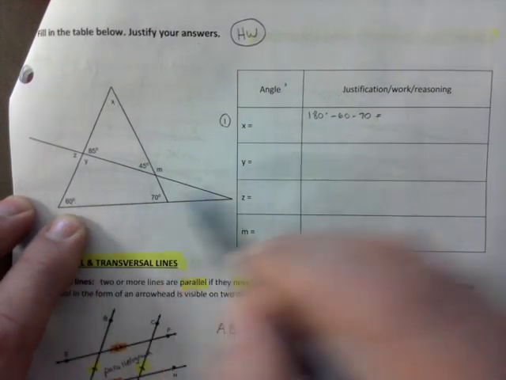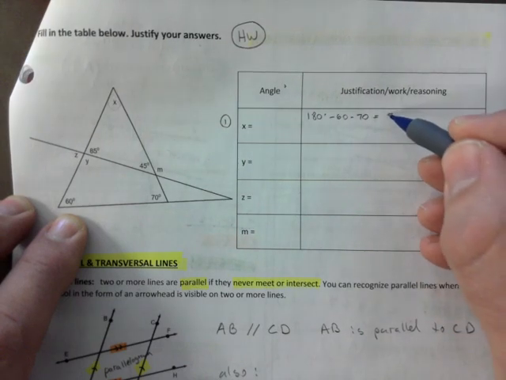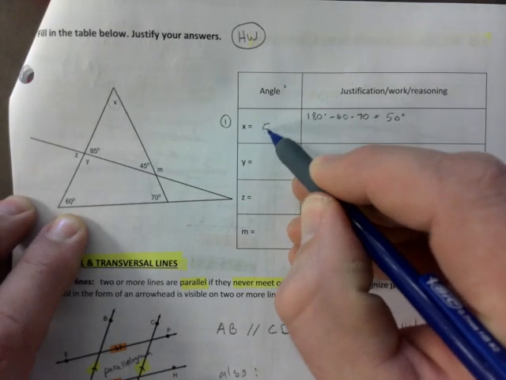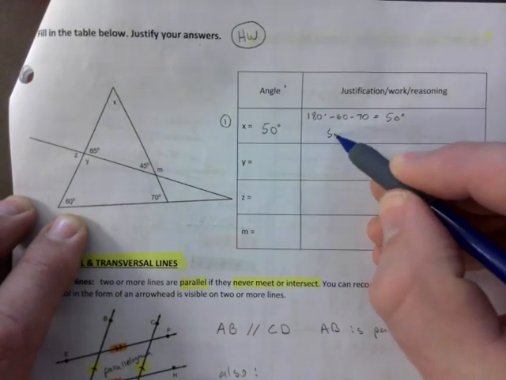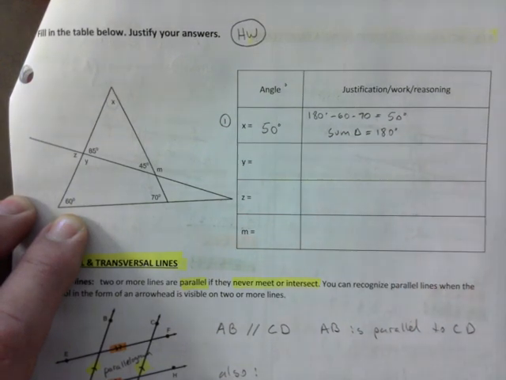I subtract the 2 that I have. That gives me 50 degrees. So that's the angle measure, and it's a good idea to justify by saying I used that property to come up with it.